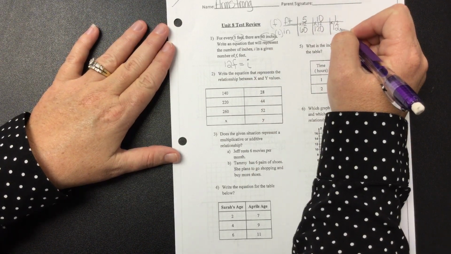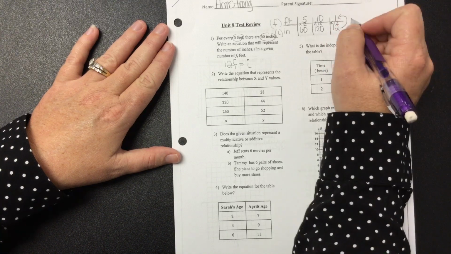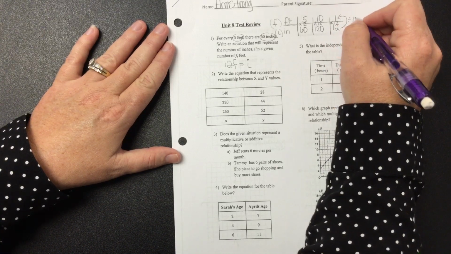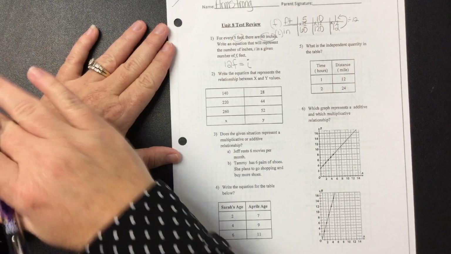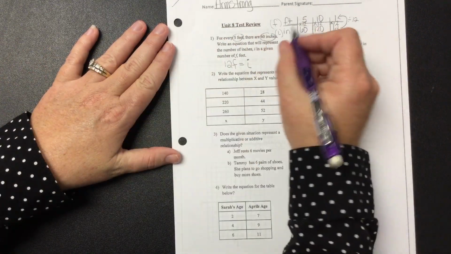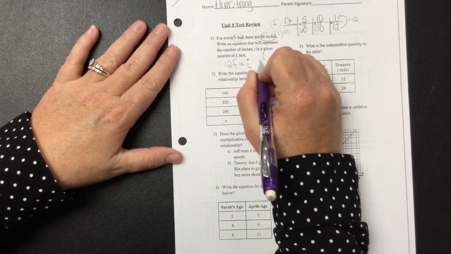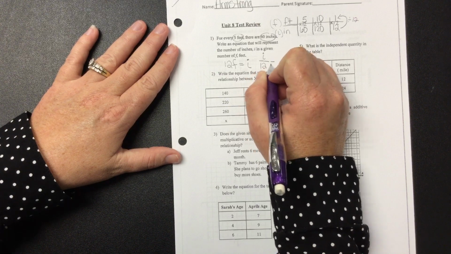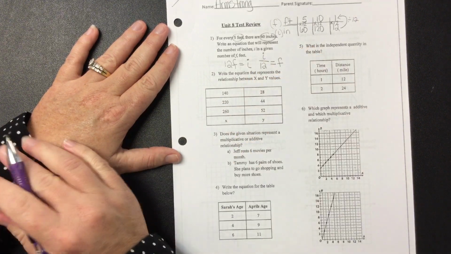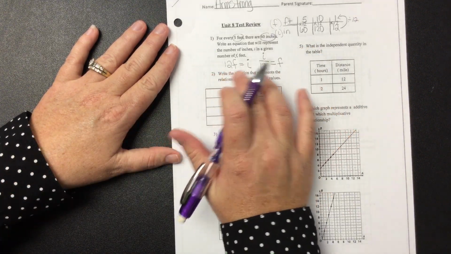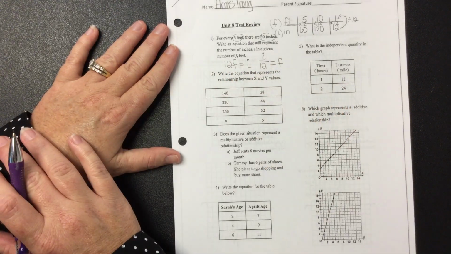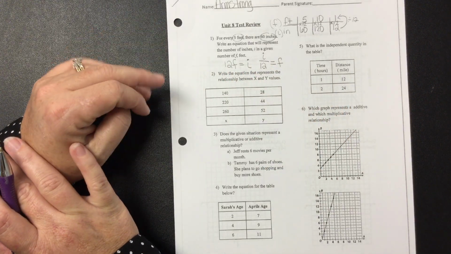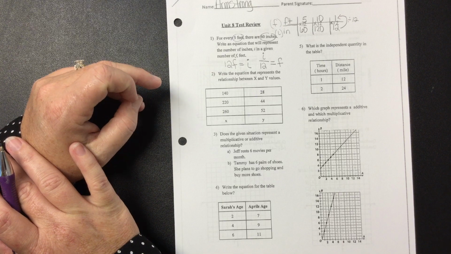What am I going to do to inches to get to feet? Divide by 12. So my other one I could have had was inches divided by 12 gives me feet. Either one of these equations is correct. Yes?